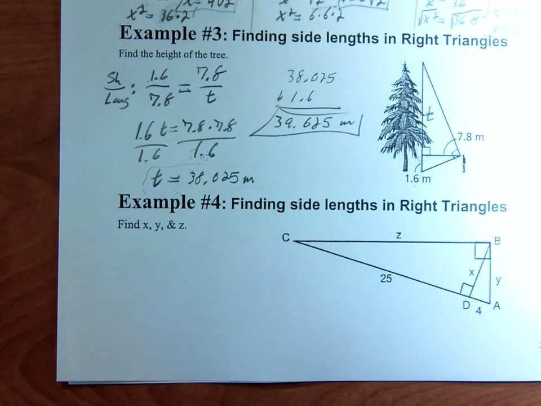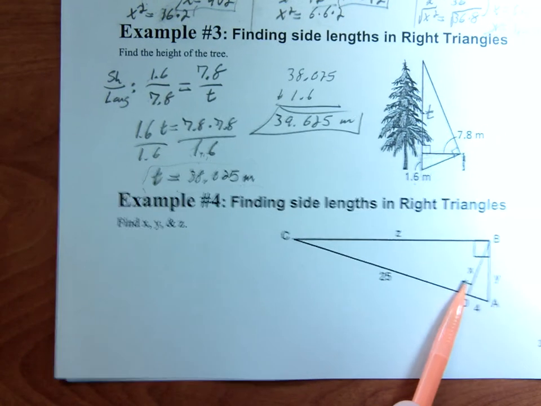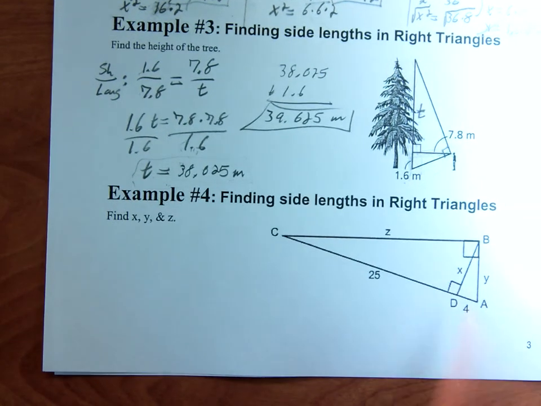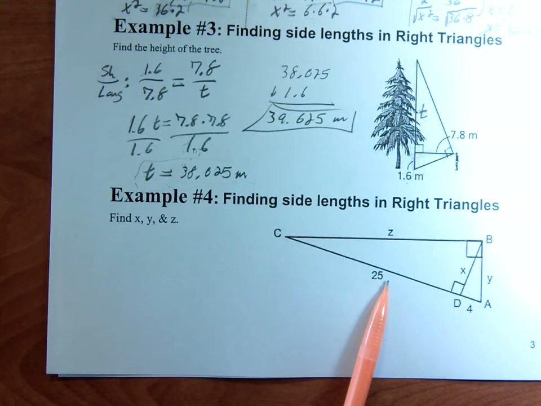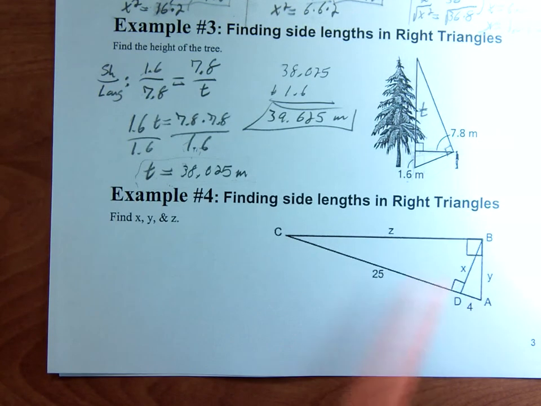All right, well, let's solve for x first. Let's see if we can solve for x. What's a good proportion we could set up to solve for x? What do you guys think? Sure. 25 over x. Okay, so she's saying long leg over short leg.